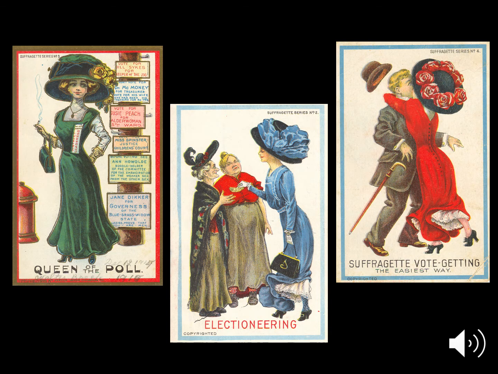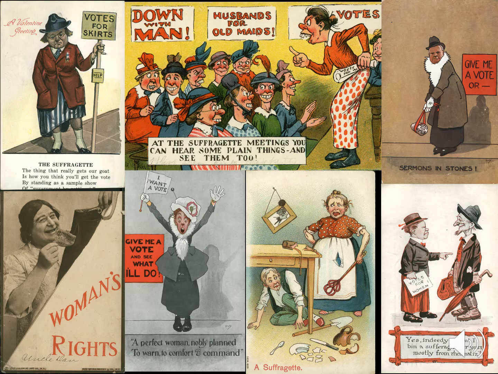For example, smoking in the Queen of Polls, bribery and electioneering, and the aggressive kissing of suffragette vote-getting. What's interesting about the Dunston-Weiler set is that in contrast to the oft-seen images of suffragists as masculine, the Dunston-Weiler postcards depict women acting in public as still feminine, but the type of femininity that women were allowed to maintain was one that was sexualized. And this connection between public woman and sexuality is not accidental. So let me do a little bit of history here.